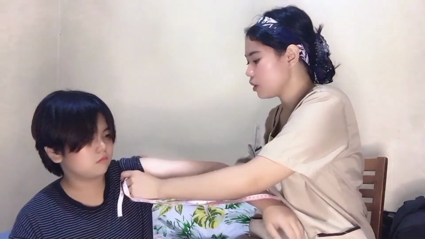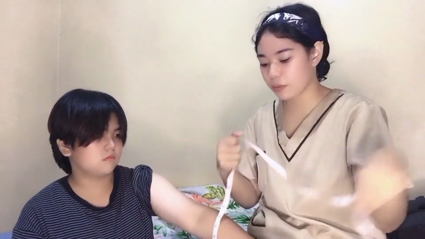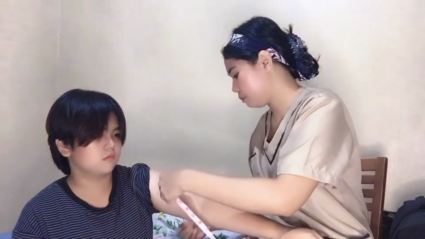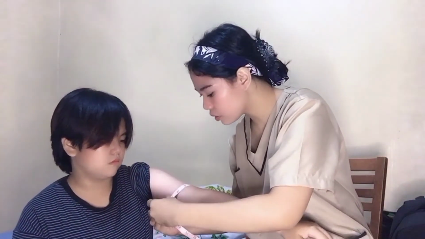Since I don't have millimeter tape, I am going to use Medida. So ma'am, can you please let me have your hand? Okay. So in measuring our arm circumference, it can be useful for future purposes. So the normal finding is there is no sign of edema.